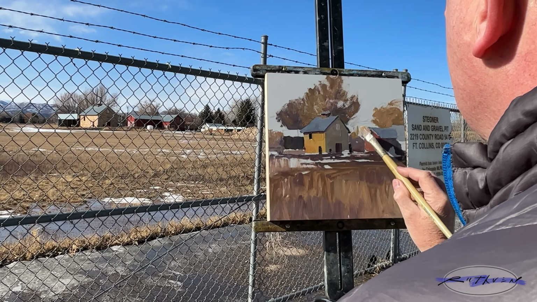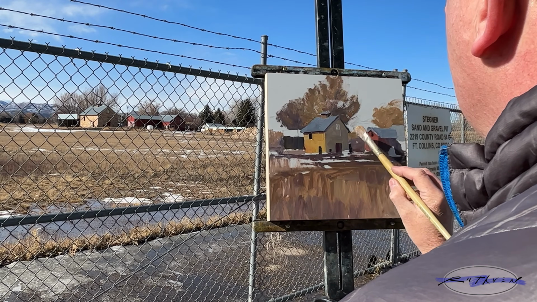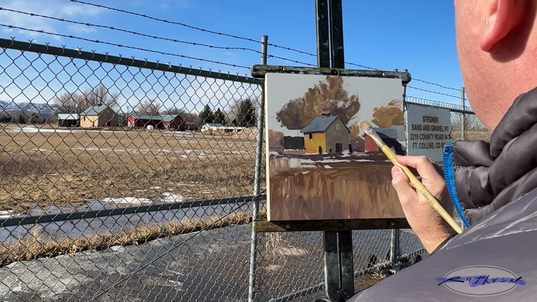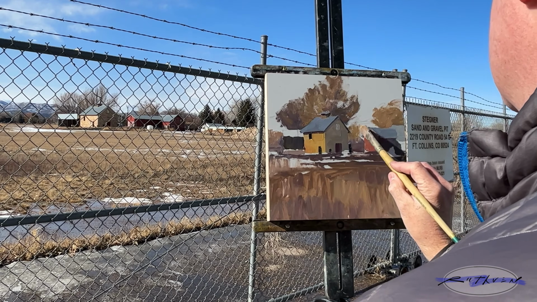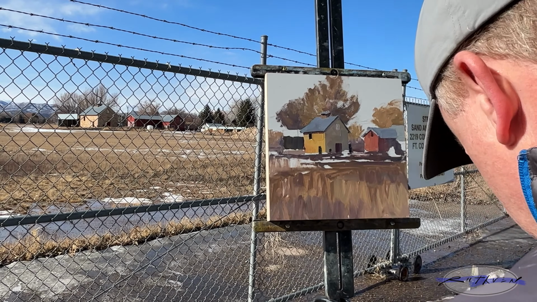I'm trying to paint as accurately as I can, but also fast. So another way to think about it, as Richard Schmidt would have said, paint as fast as you can accurately.